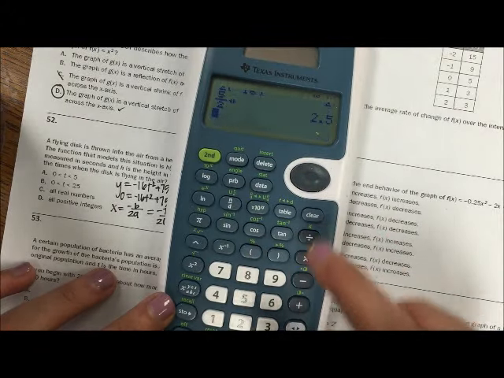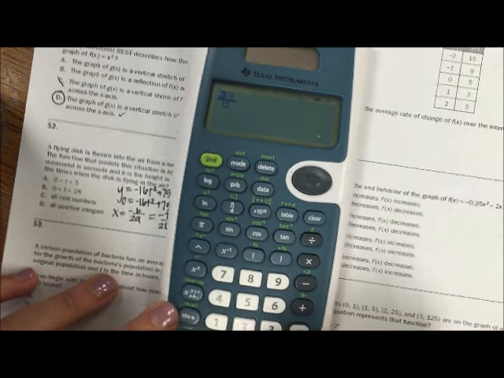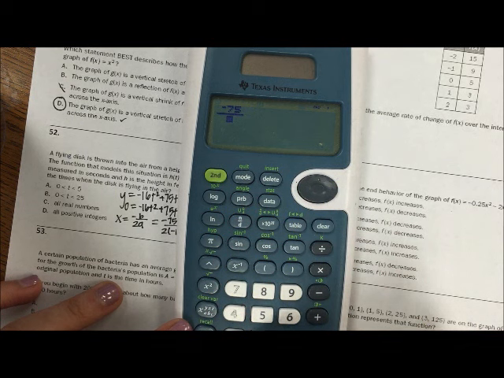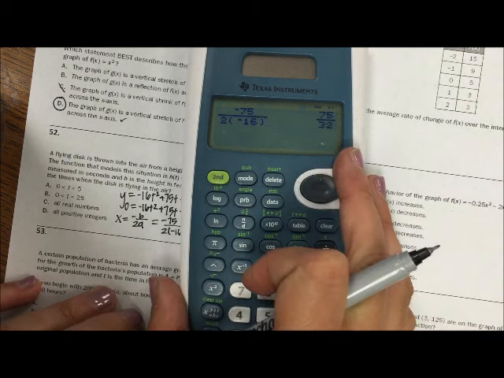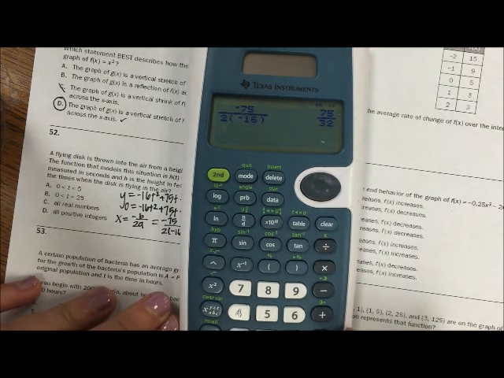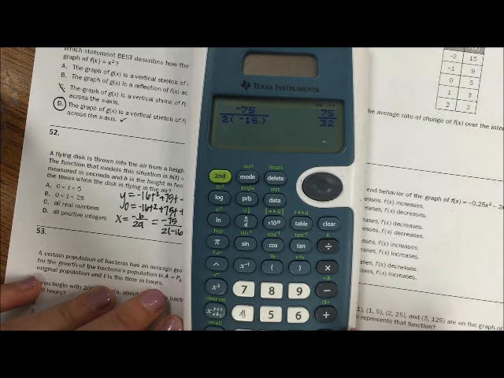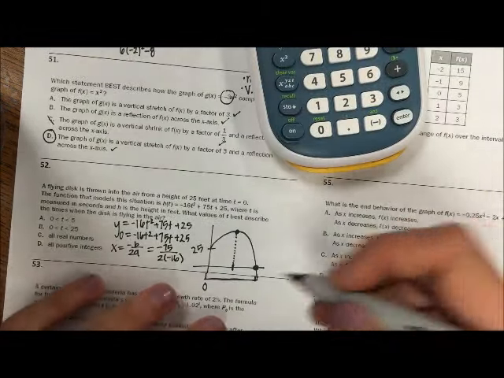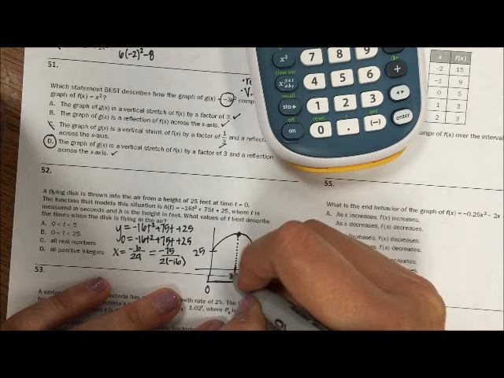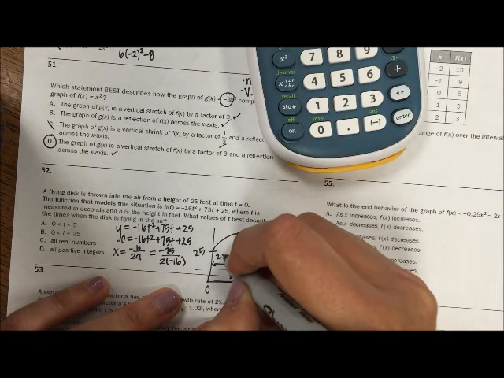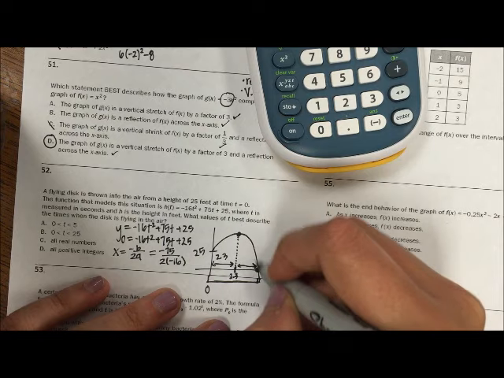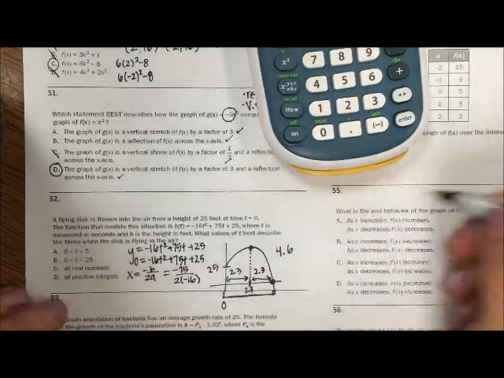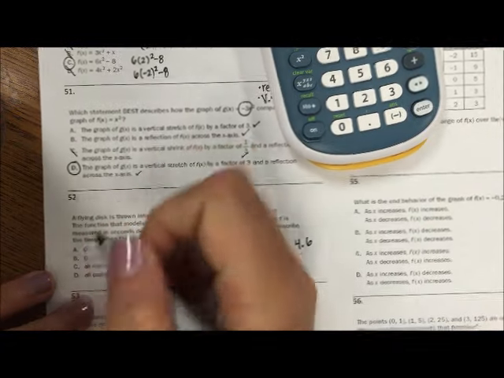So here we go. Negative 75 over 2 times negative 16 gives me 75 over 32, which is about 2.3. So this distance is 2.3, but remember it doubles because we want to know how long it takes to hit the ground. So another 2.3, which would be 4.6, which would be closest to 5.